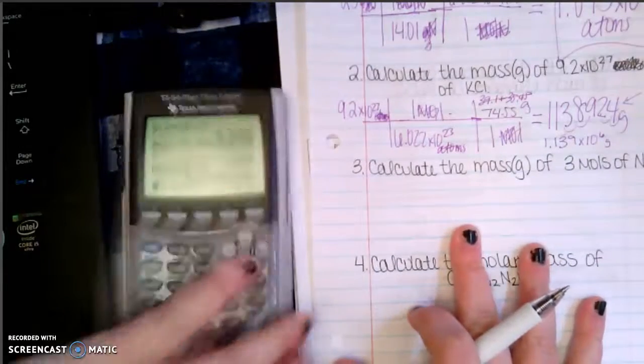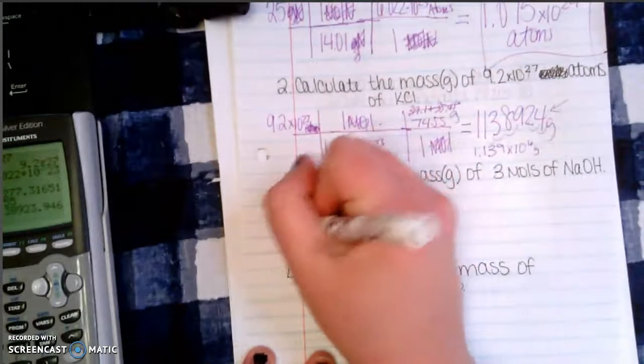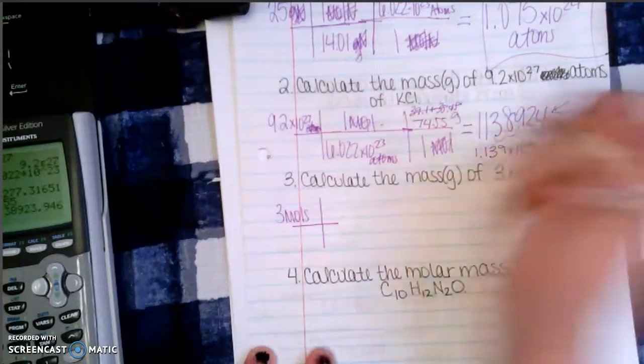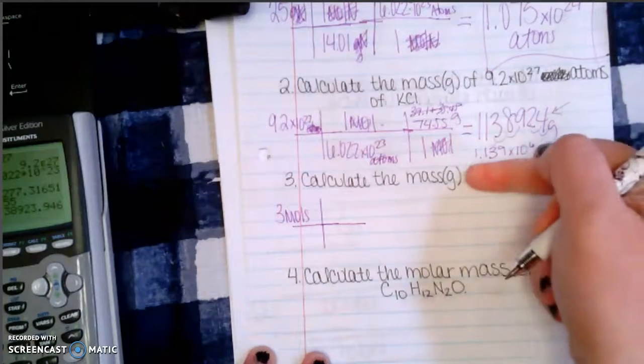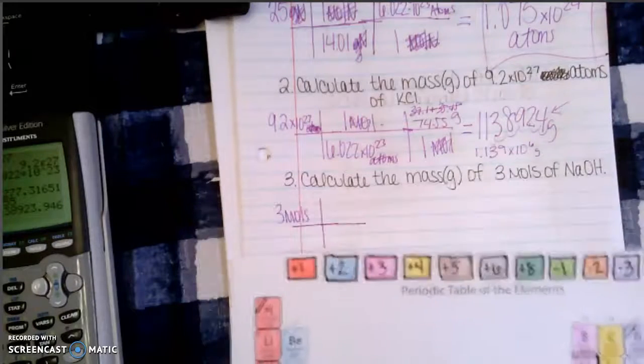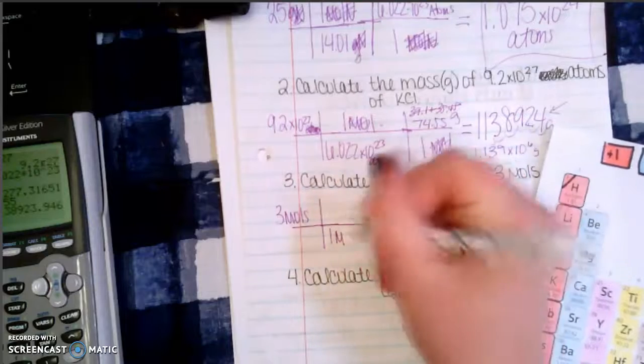So next we're going to calculate the mass of 3 moles of NaOH. Okay, so first we need to calculate the mole of 1 NaOH. Okay, now we can do this as a T-chart, or we can just do this regular, like without the T-chart. We'll do it both ways. So doing it the T-chart way, I know that I have 3 moles of NaOH, okay, and I'm trying to get to the mass. So I know, looking at my table, that I can figure out what 1 mole of NaOH is. So if I have moles up here, I have to have moles down here.